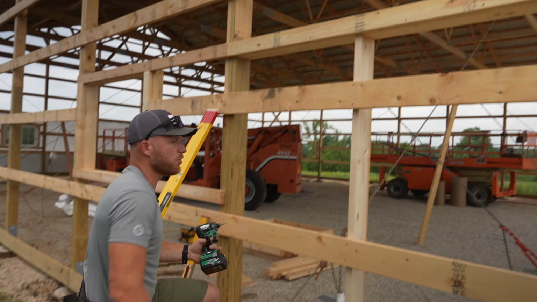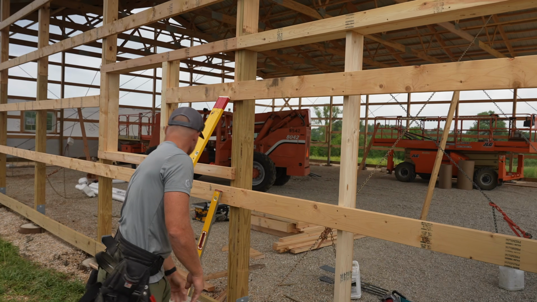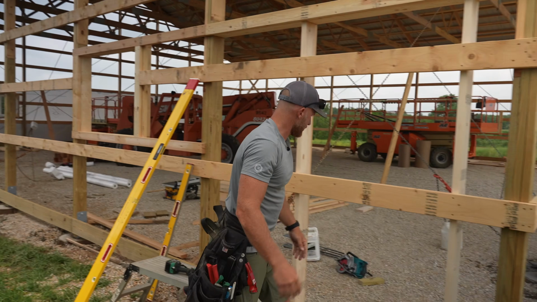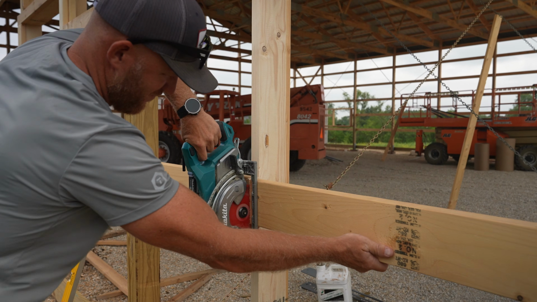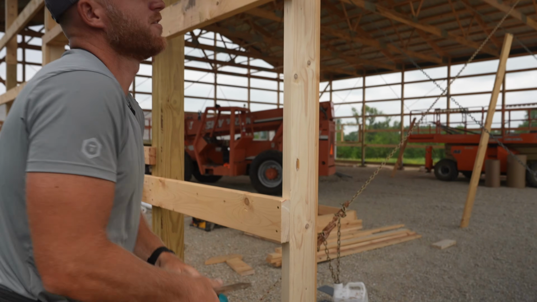So now that we have the door mainly framed, we're just gonna come through. I'm gonna cut out my girt. Just gotta be careful so you don't pinch.